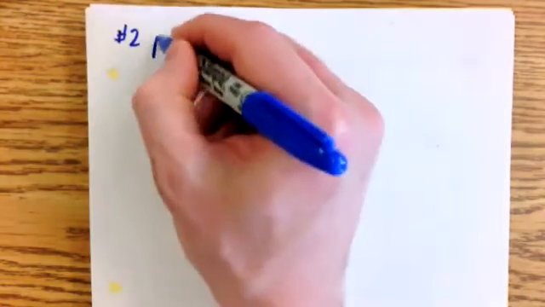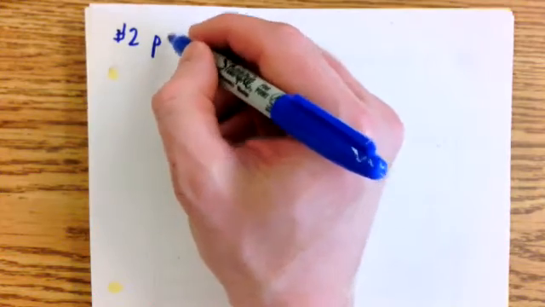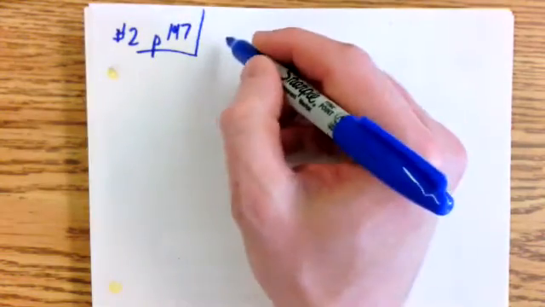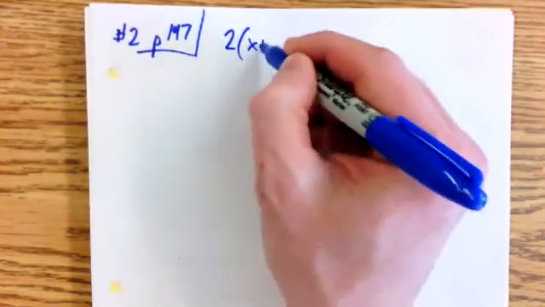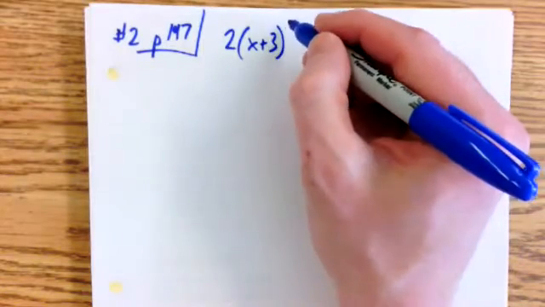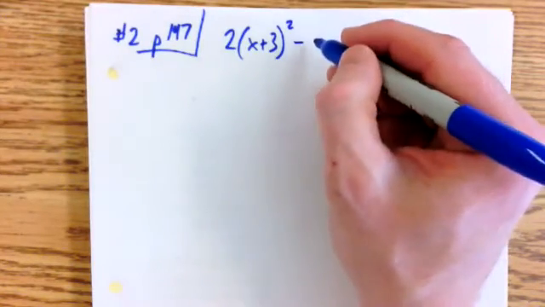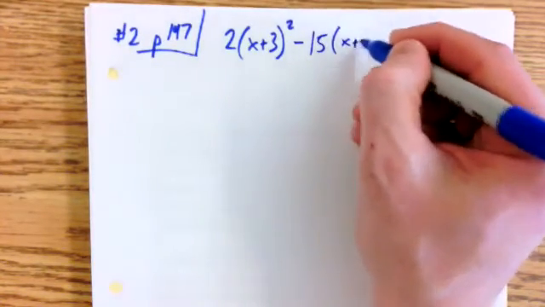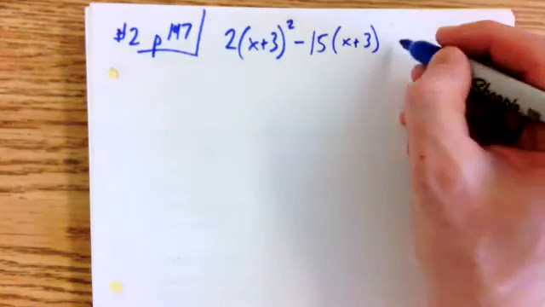Number 20 from page, where are we, 147? Okay, so now we have 2 times x plus 3 squared minus 15 times x plus 3 plus 28.